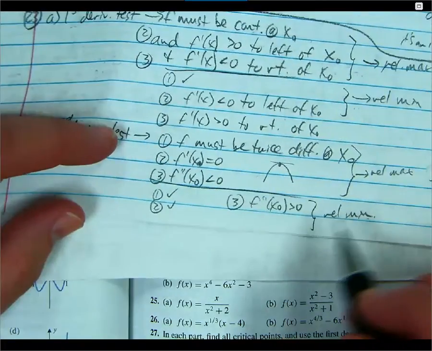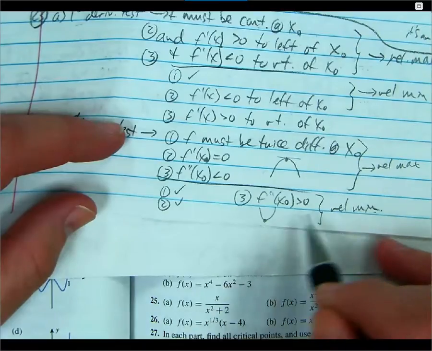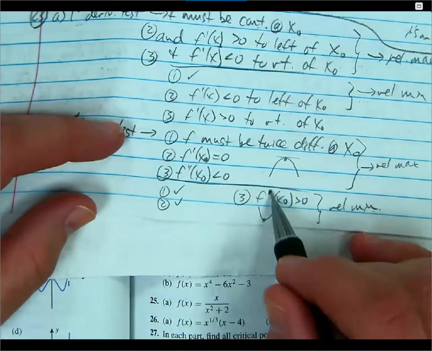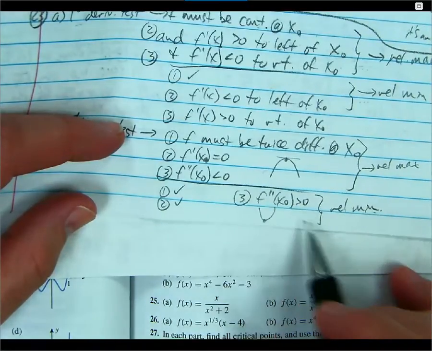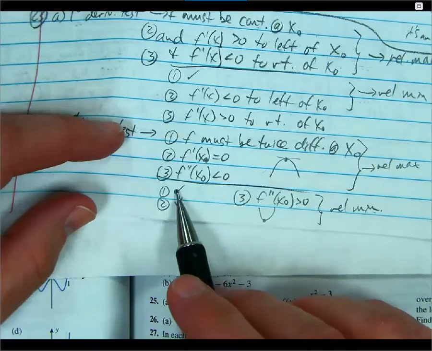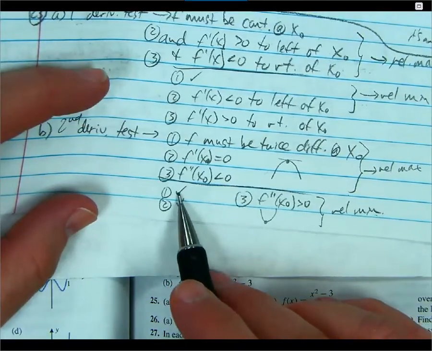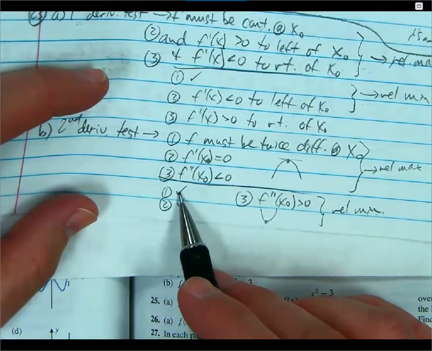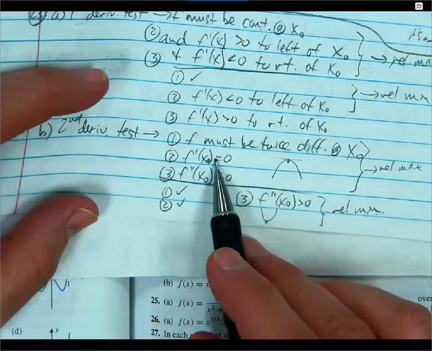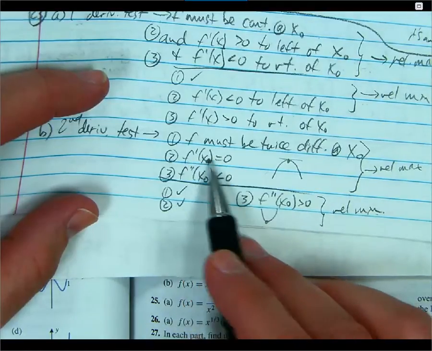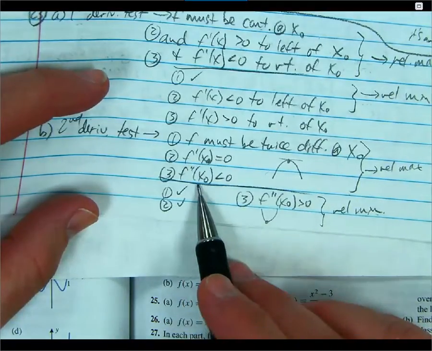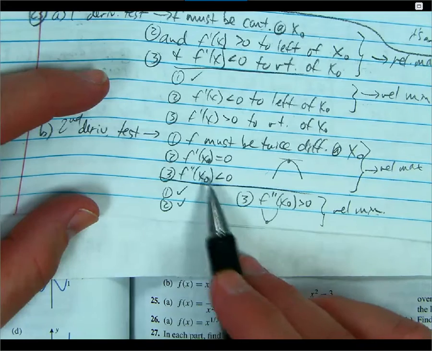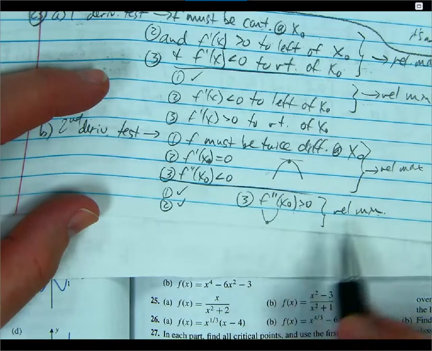It'll be concave up, so the second derivative will need to be positive if we're looking for a relative minimum. So again, we'll need it to be twice differentiable, so you can take a derivative and take a derivative, so you get two derivatives out of it. Then we'll need number 2 to be the same. We need a critical point, so the derivative at x naught is 0. And then the third one, we're going to switch that around. We're going to say the second derivative should be positive, and that will get you a relative minimum.